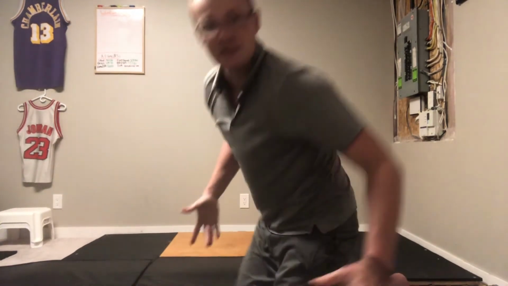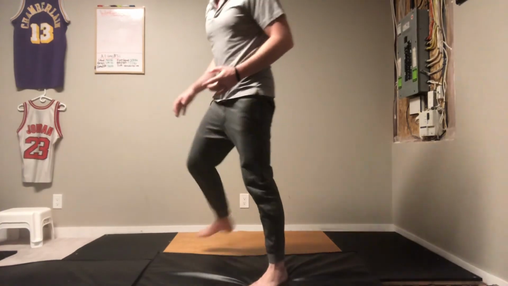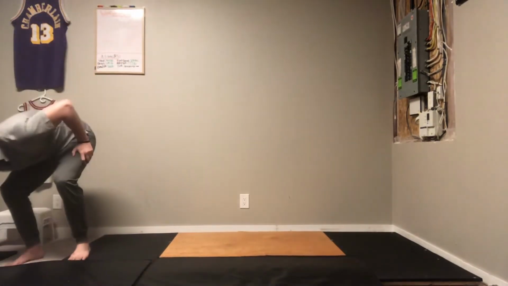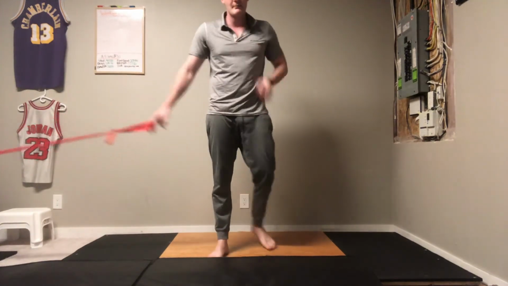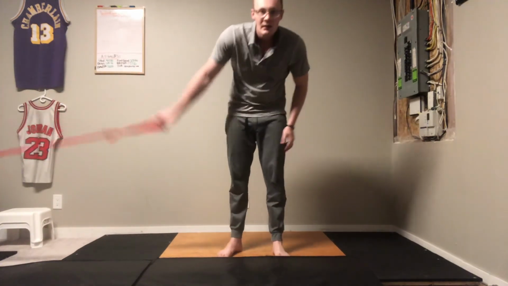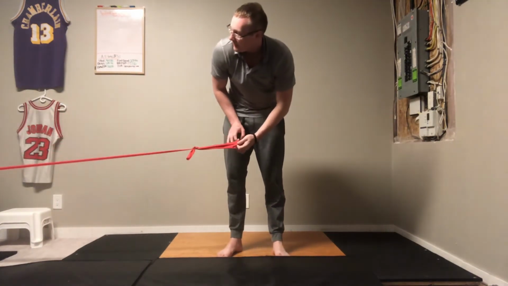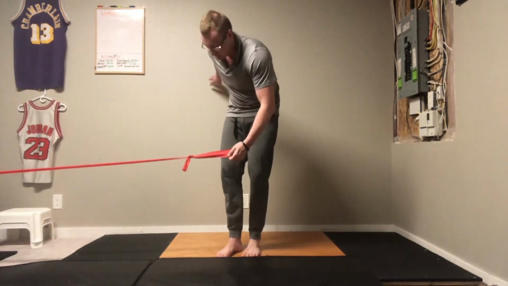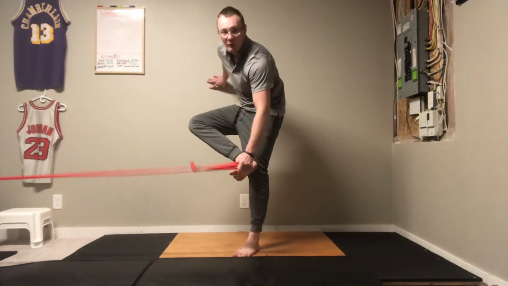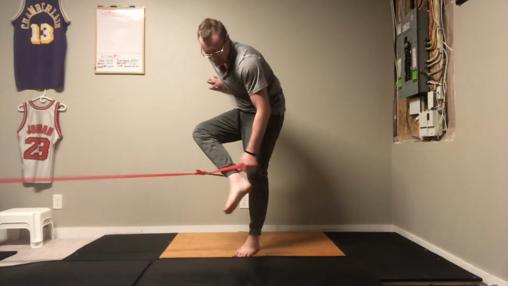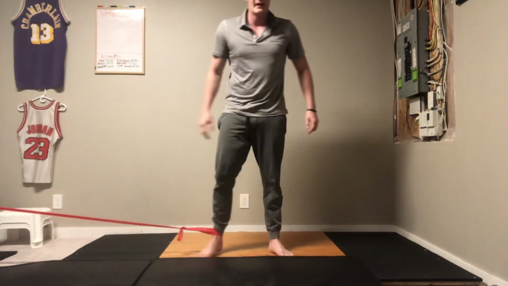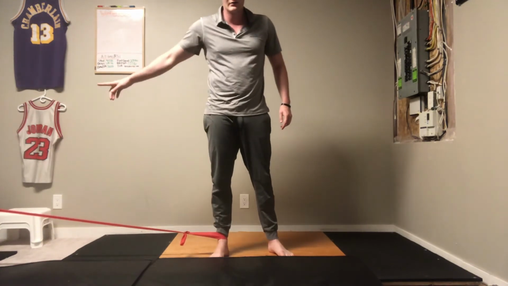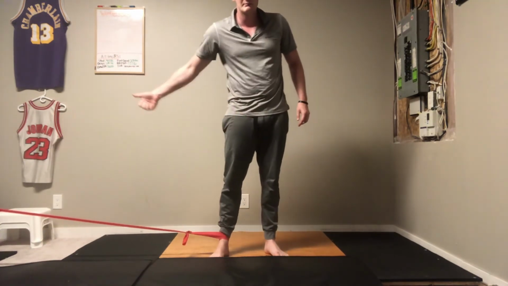The final exercise that I found to be really helpful is some banded adducting work. I have a band here that I have attached to a piece of gym equipment over here, so it shouldn't come flying. Hopefully, if it does, it'll be good for the video anyway. As you see, I have a band attached to my ankle and to the machine. The band is pulling me that way.